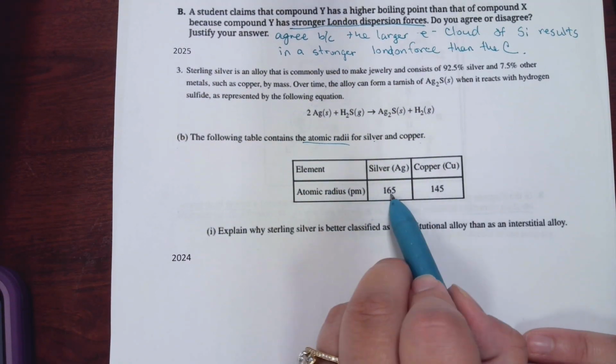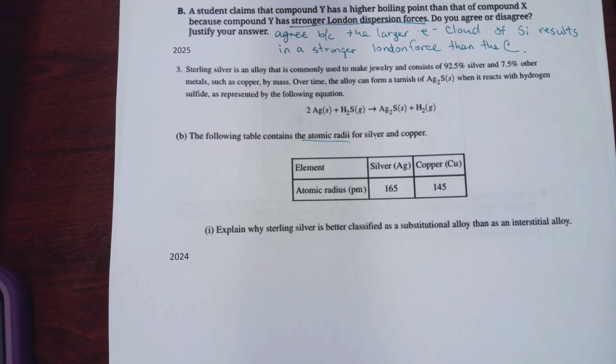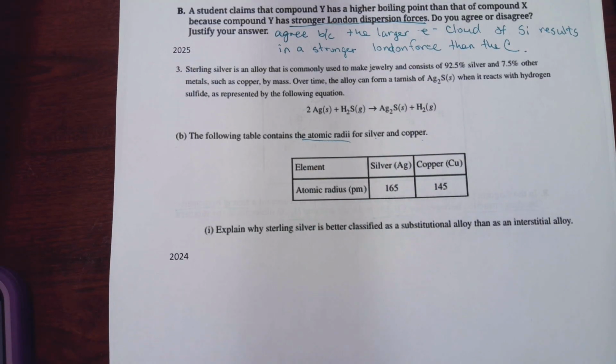So are they similar in size? Okay, silver and copper. Silver is below copper on the periodic table, so it's going to have an additional energy level. So it's going to be a bit on the bigger side, okay? So they're asking us if it's going to be substitutional or interstitial. So let's refresh our memory about what makes something substitutional and what makes something interstitial.